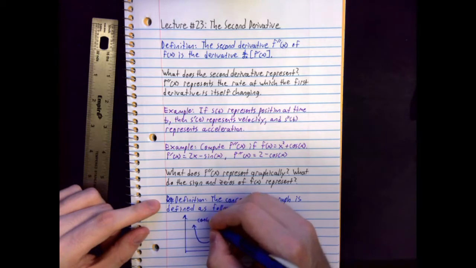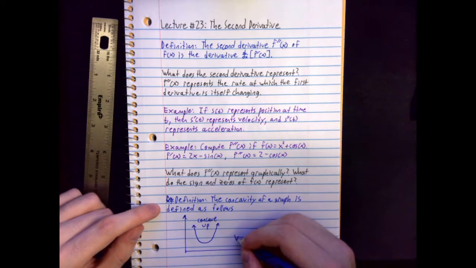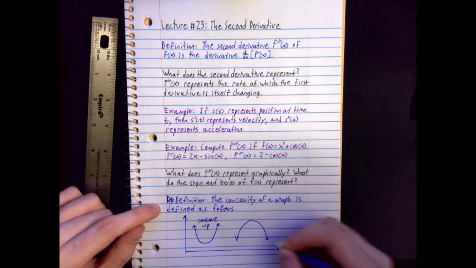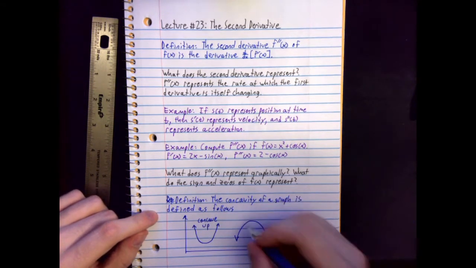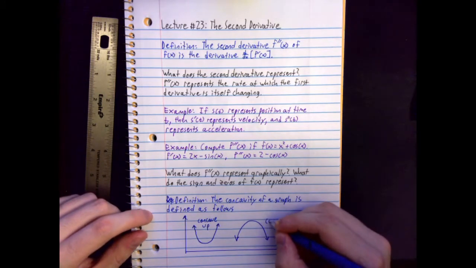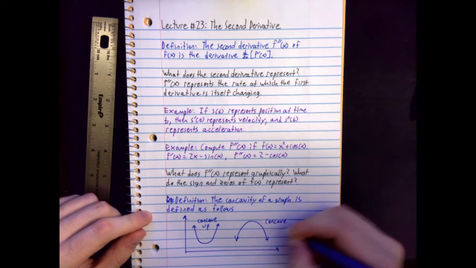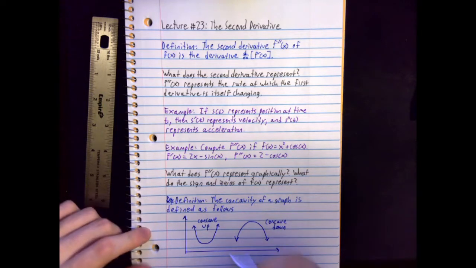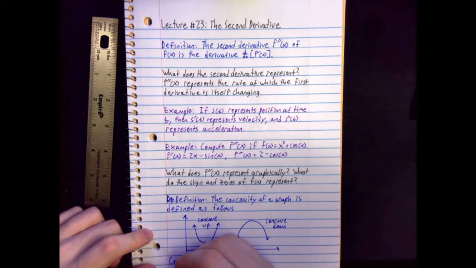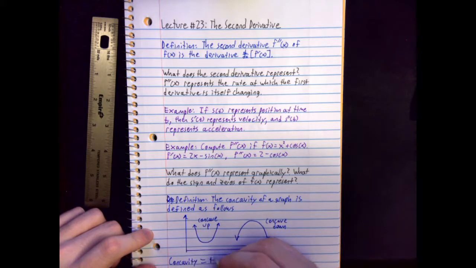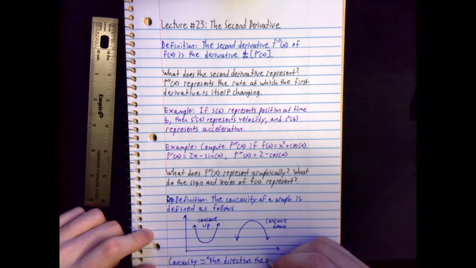This is concave up. And a graph that is concave down looks like this. You can think of concavity as the way the graph opens. So maybe I'll write that: concavity is the direction the graph opens.